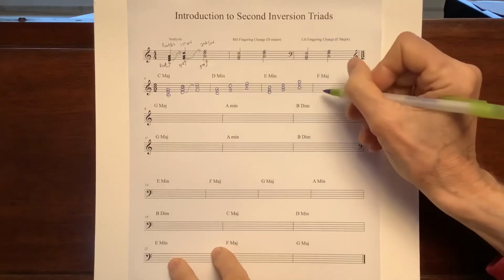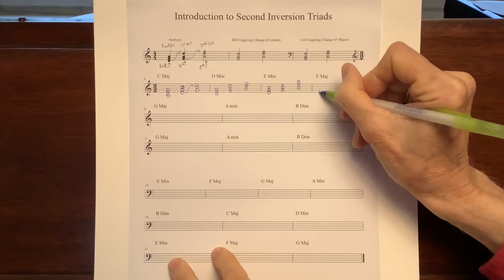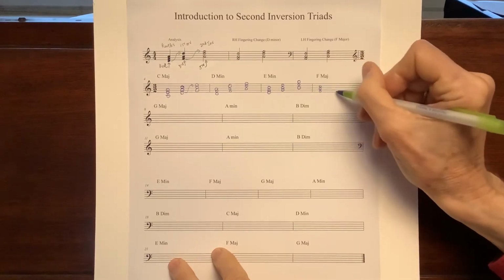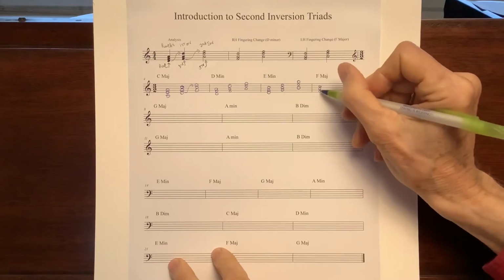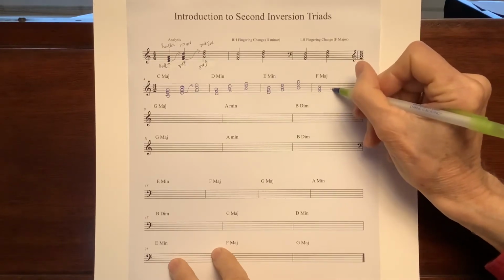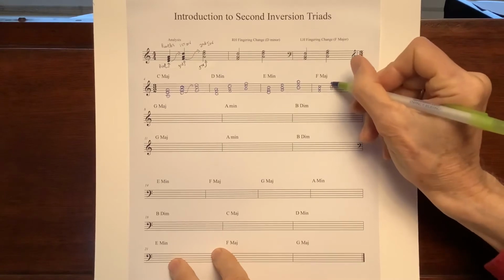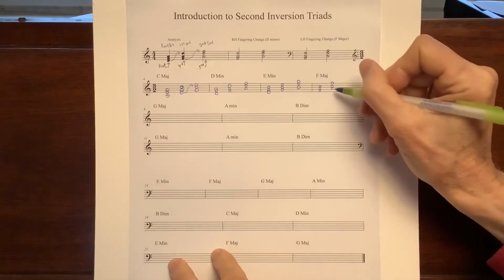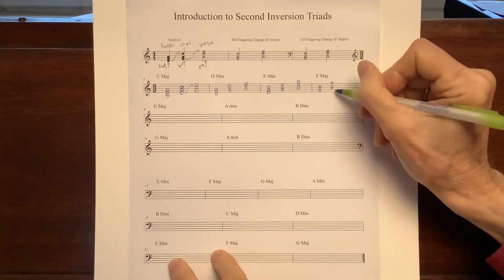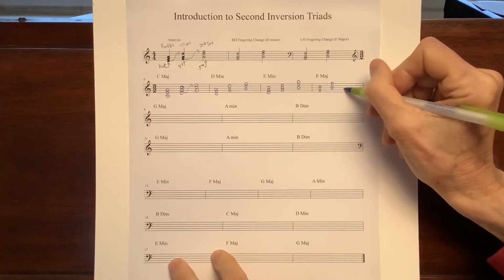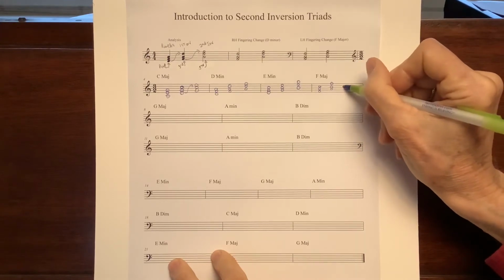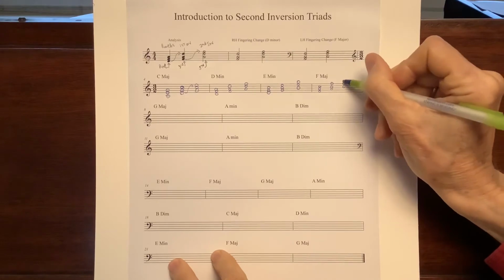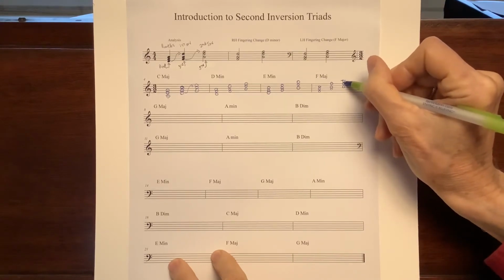Okay, F major, F, A, C. First inversion, we're going to keep the A and C, bring the F up on top. A, C, F. There you can see the gap of the fourth on top, third on the bottom. All right, second inversion, C, F, and a ledger line A.